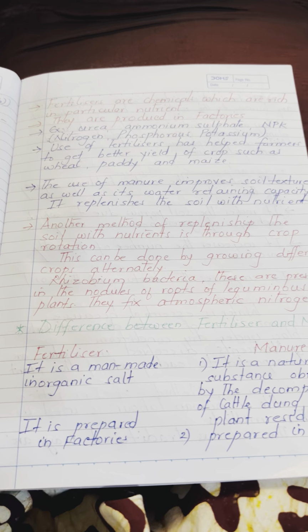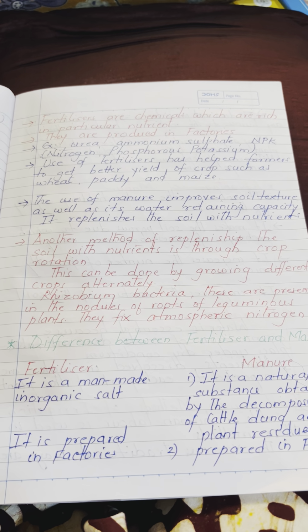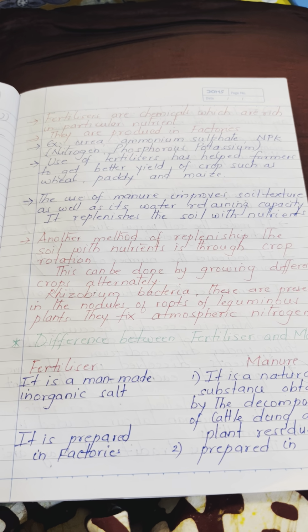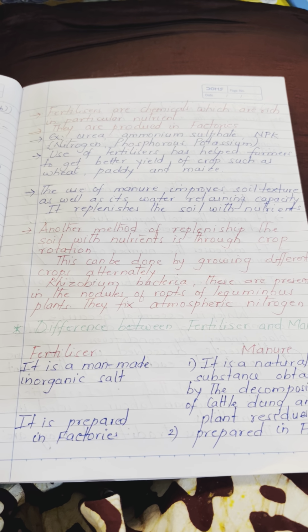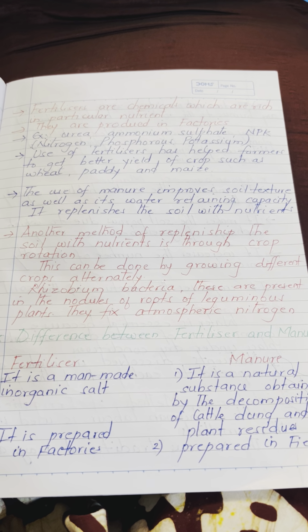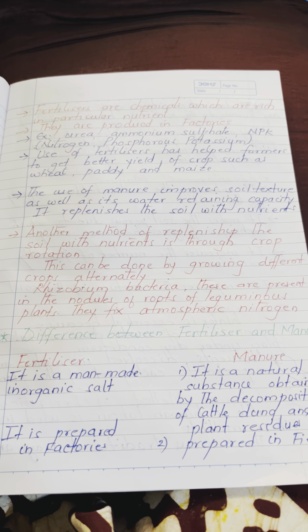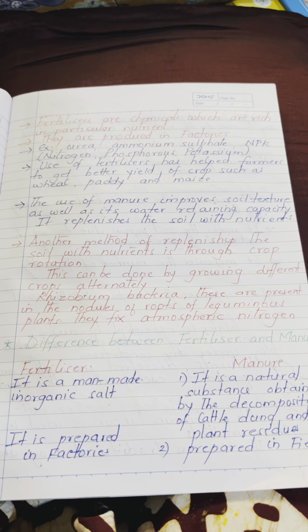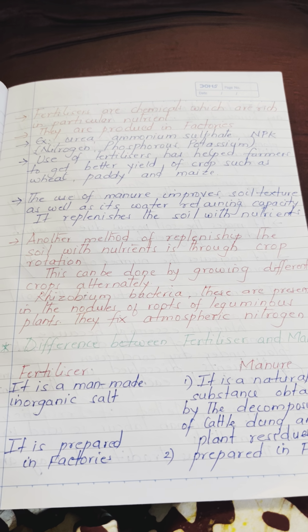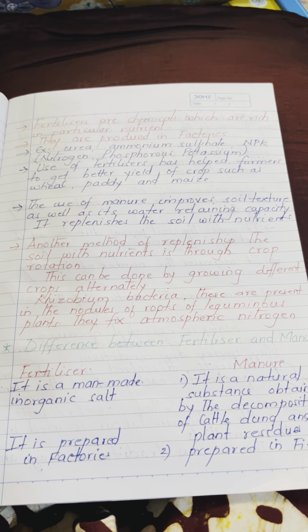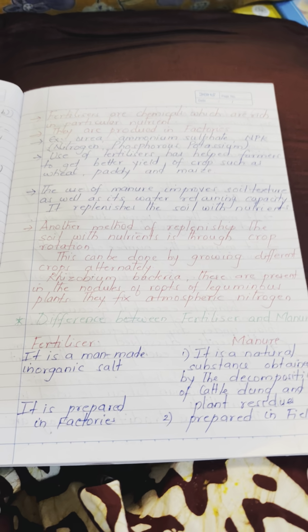Clear? Another method of replenishing the soil with nutrients is through crop rotation. This can be done by growing different crops alternately. Rhizobium bacteria are present in the nodules of roots of leguminous plants. They fix atmospheric nitrogen. Very important.